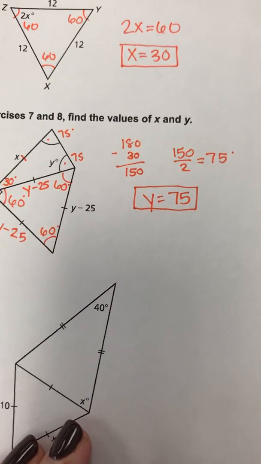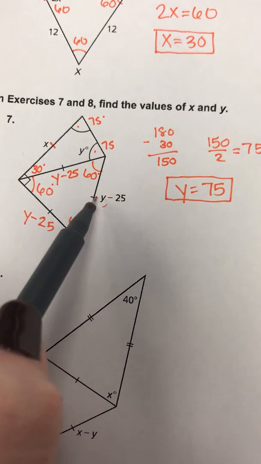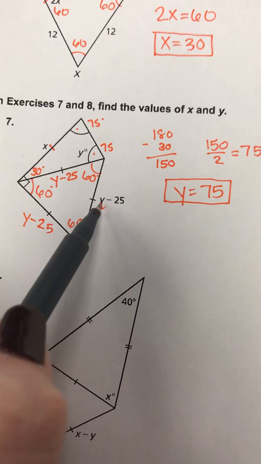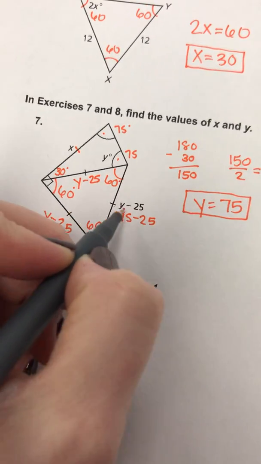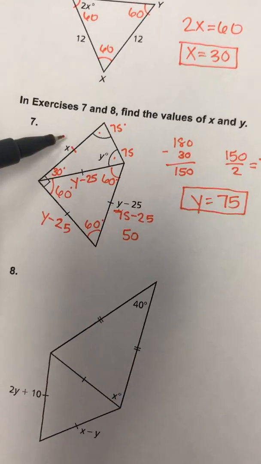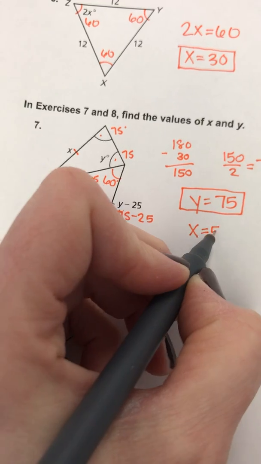Okay, so now knowing that y is 75, I can take that y being 75 and plug it in here. So 75 minus 25 tells me that each of these sides are 50. And remember, one of those sides is just x alone. So x would also then be 50.